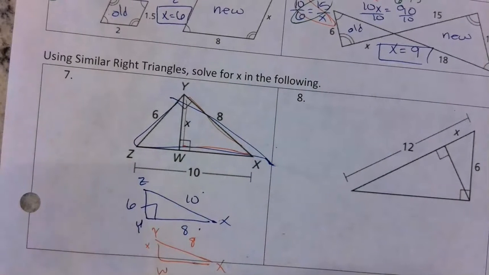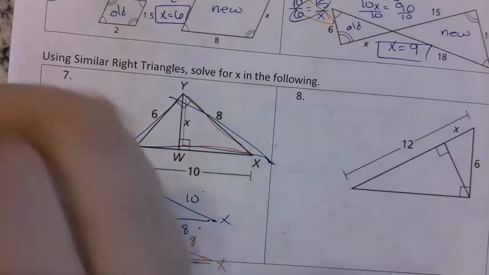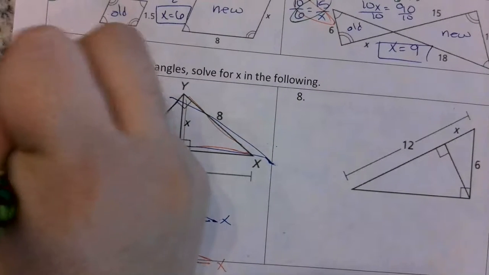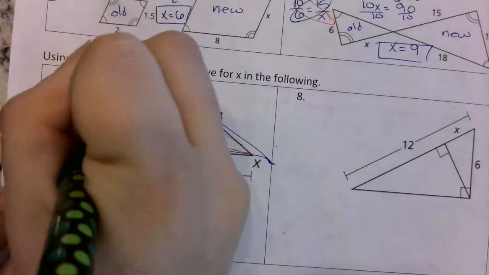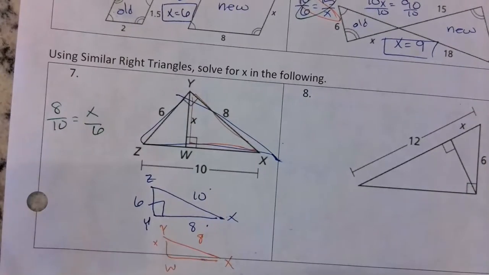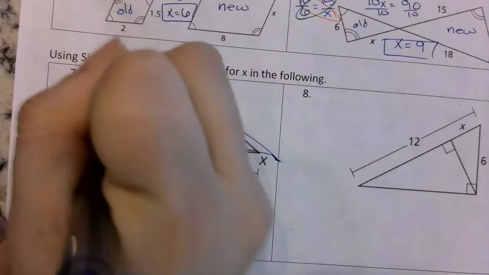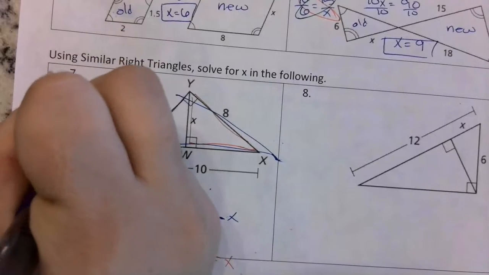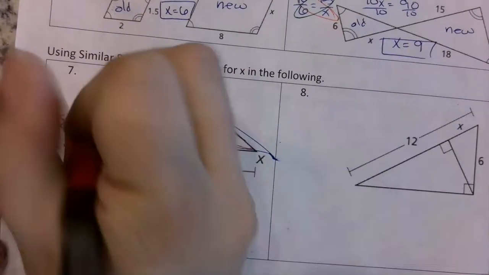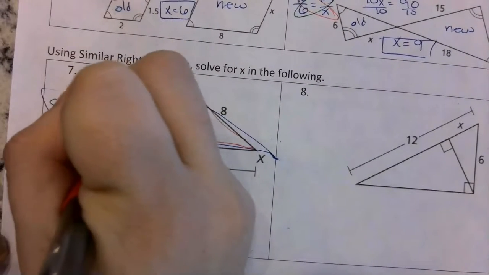So I want to pick my matching sides. I'm going to do 8 to 10, and I'm going to do x to 6. I want to cross multiply. So I have 6 times 8, and then I have 10 times x, which is 10x.